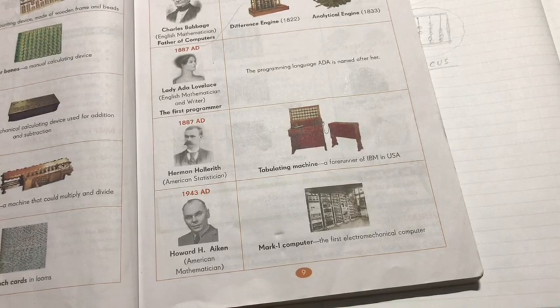Programmers are also known as coders or software developers. These are the people who write code or give instructions to the computer or machines.